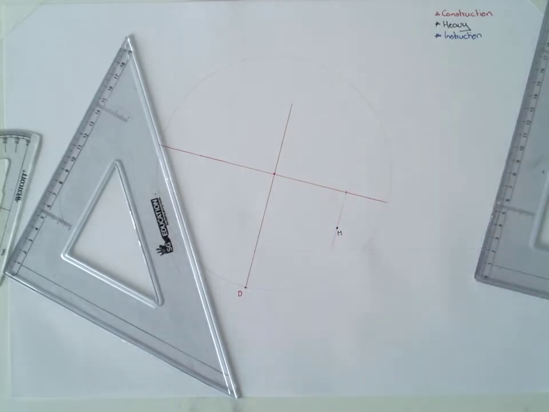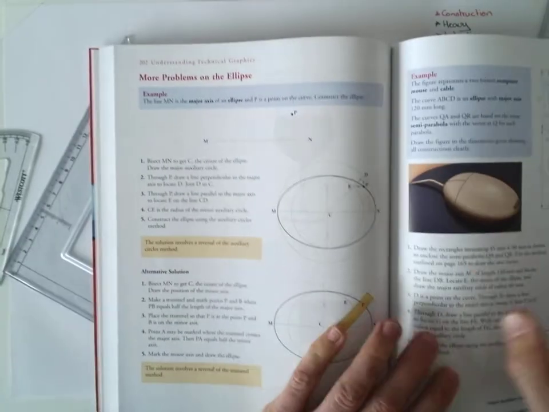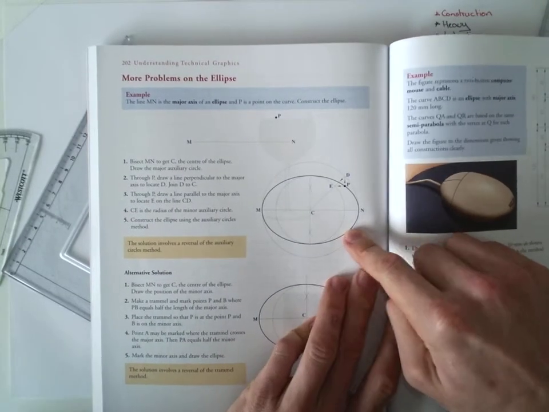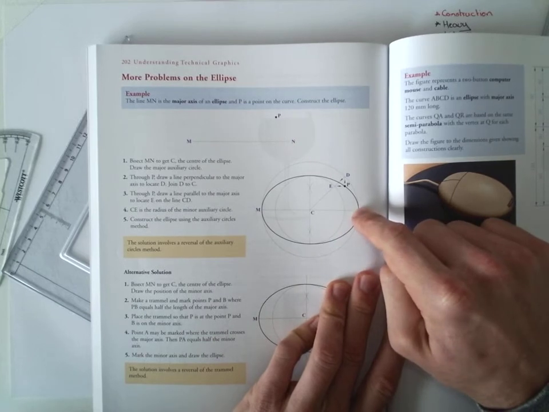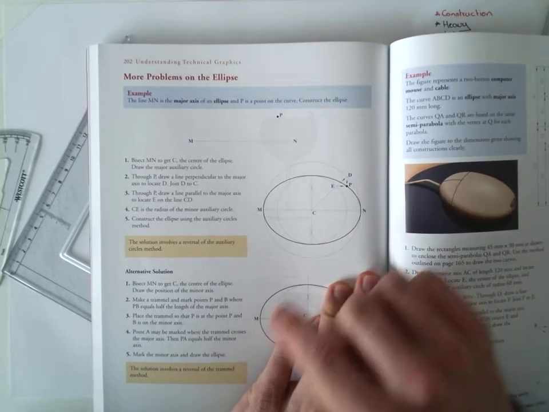Now, where do we go from here, I hear you say? I want you to go to page 202. If you go to page 202, you'll see under more problems to an ellipse the first example here.